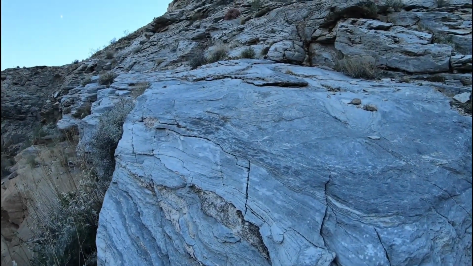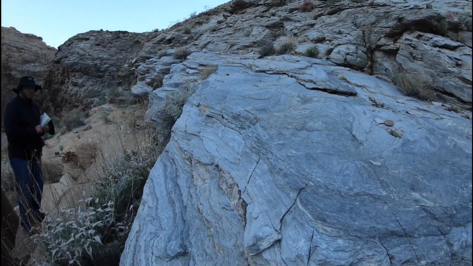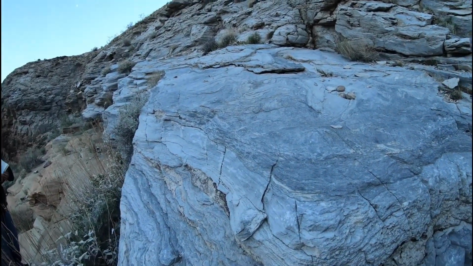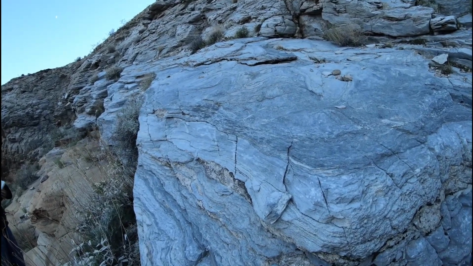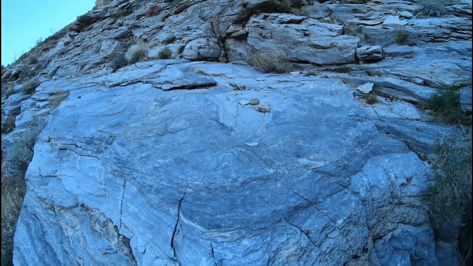So basically, the fact that these marbles have this mylonitic fabric indicates that they were major participants in the shear zone that brought these mid-crustal rocks up towards the surface. So these are part of the detachment fault, basically.